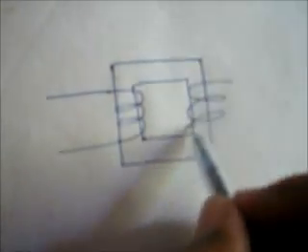Now let me show you the basic operation of a transformer. This is the ferromagnetic core. It consists of two types of windings, the primary winding and the secondary winding.